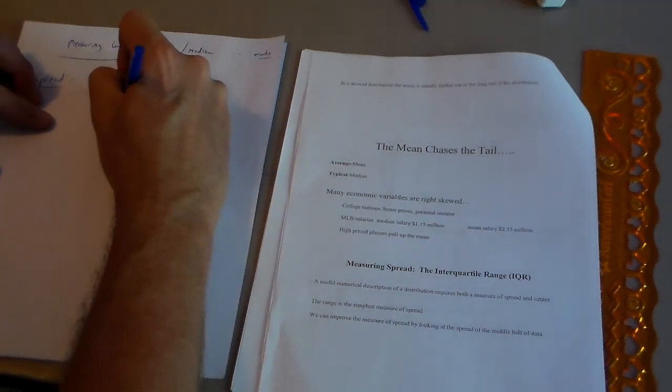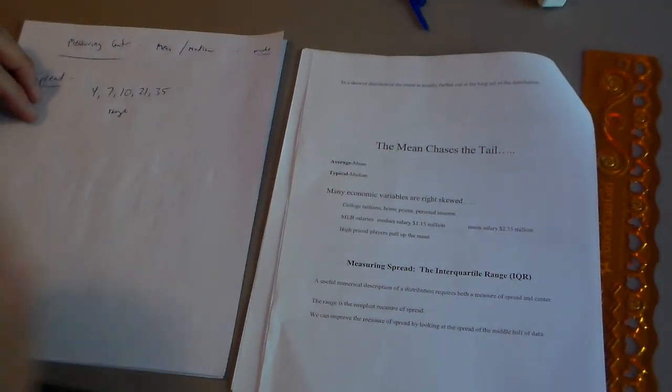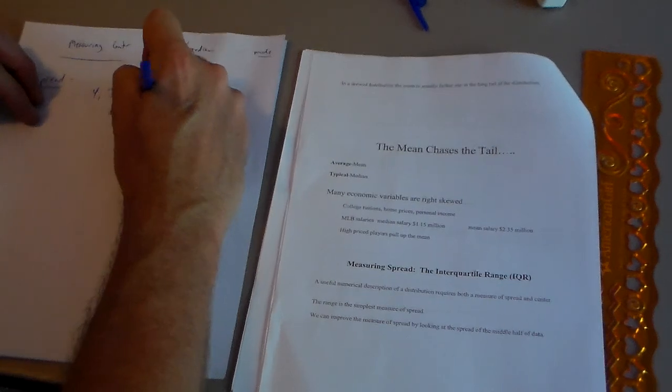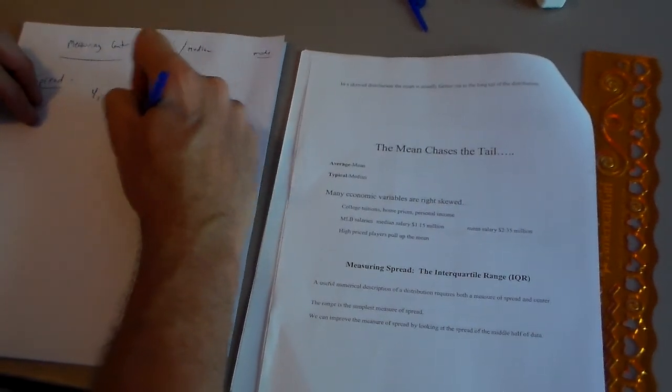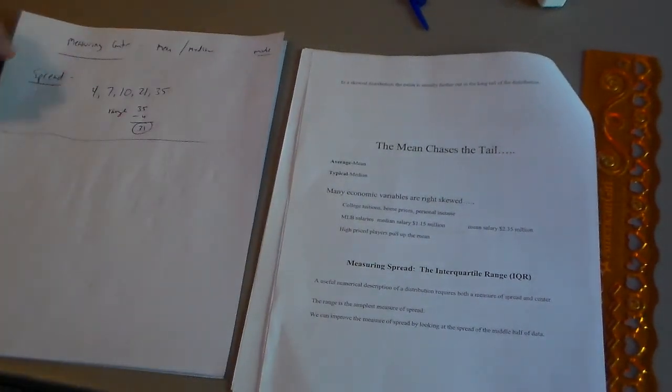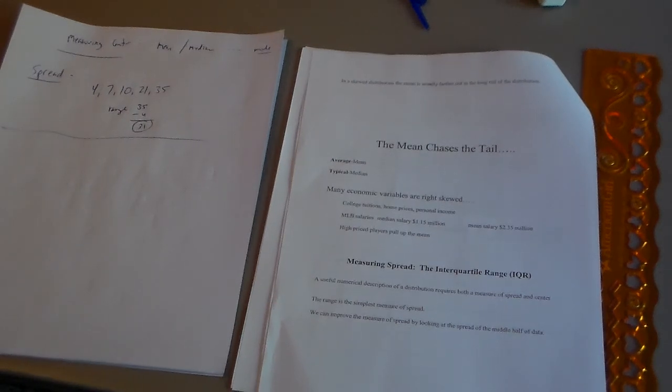But if you want to find the range, you take the highest value minus the lowest value, 35 minus 4. 35 minus 4, the range there is 31, okay? So that's how you find the range. But the range isn't always a great measure to look at, okay? Sometimes it's not that descriptive, okay?